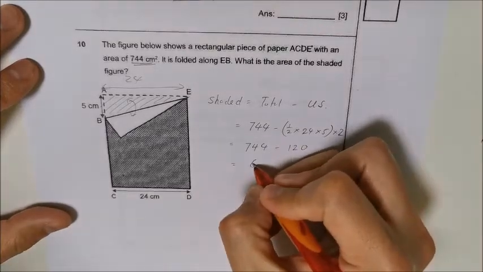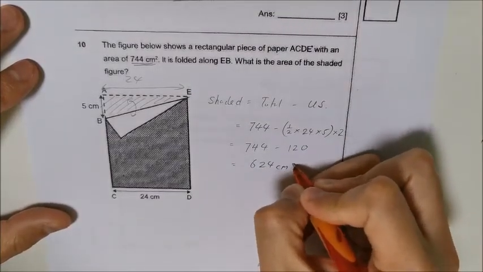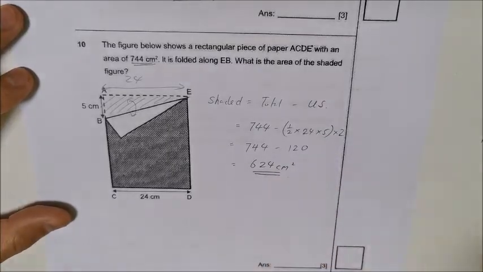You will get 624 square centimeter. Okay.